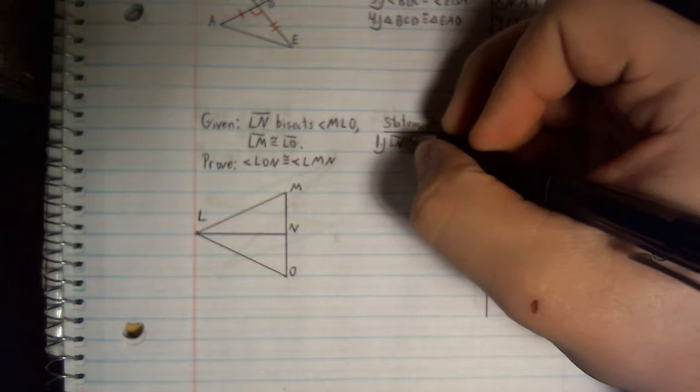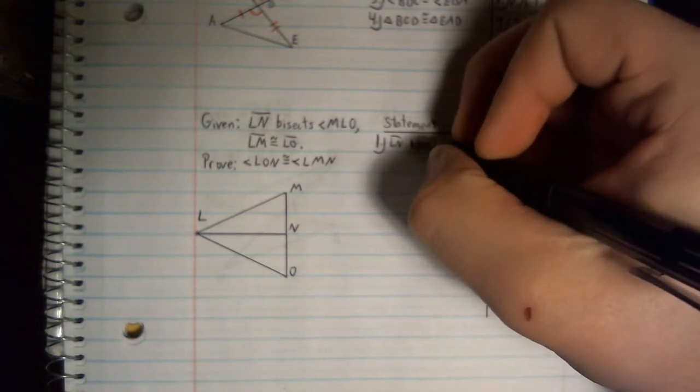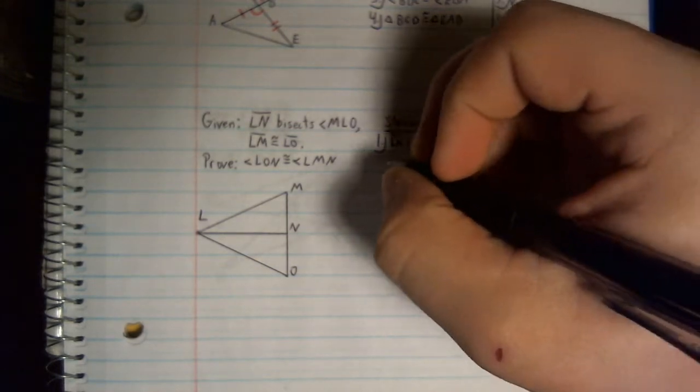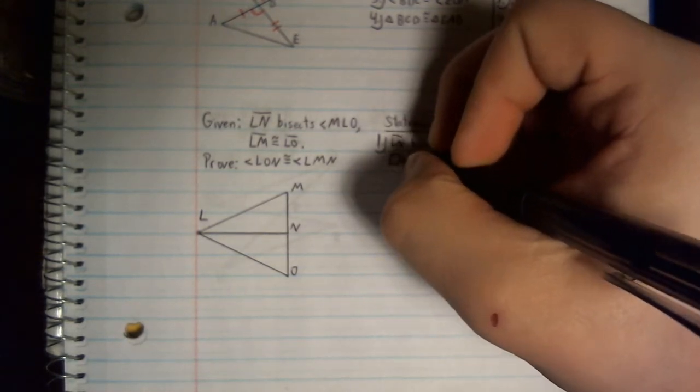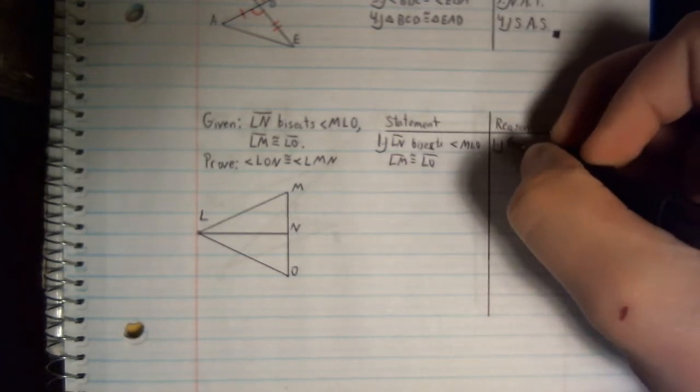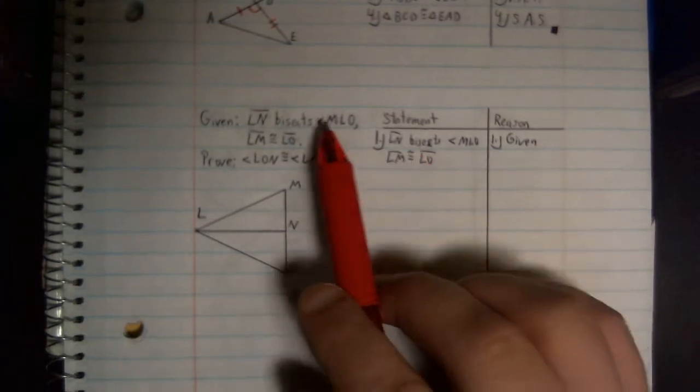Alright, how did you guys do with this one? Let's see. We're going to always start off our first statement as our given information. So we have LN bisects angle MLO, and it tells us LM is congruent to LO, and that was given. Okay, it's always our first step. We don't have to do any thinking for this. It's the same information and the reason given.